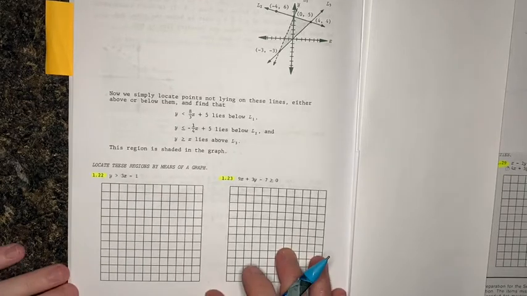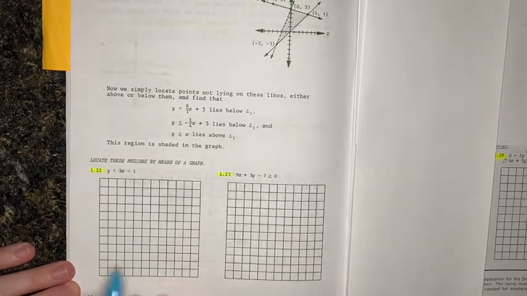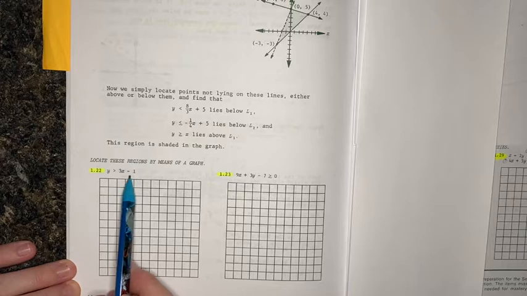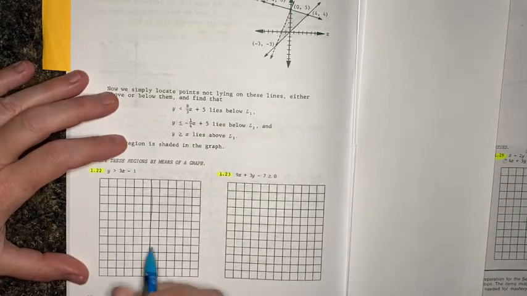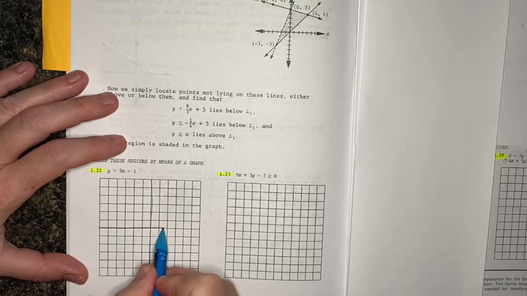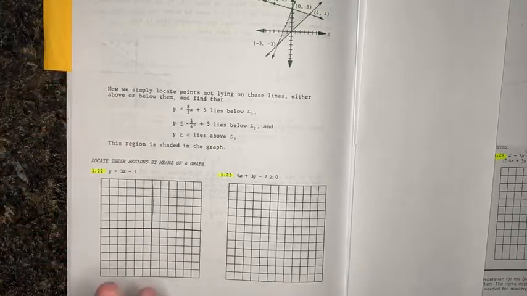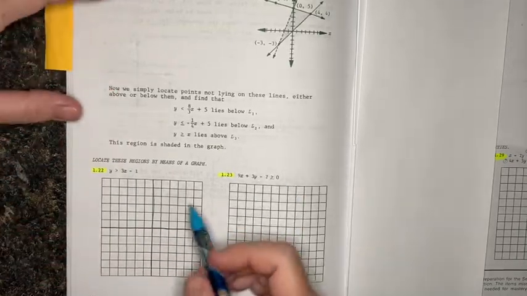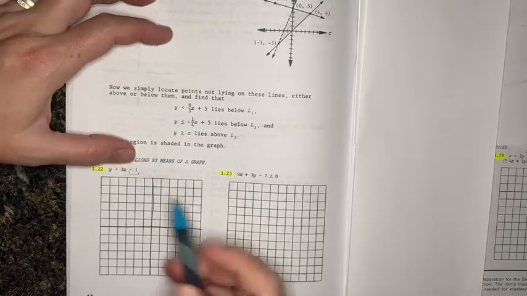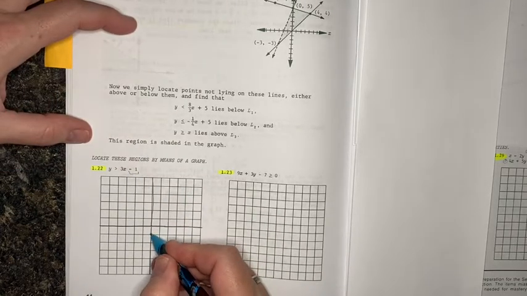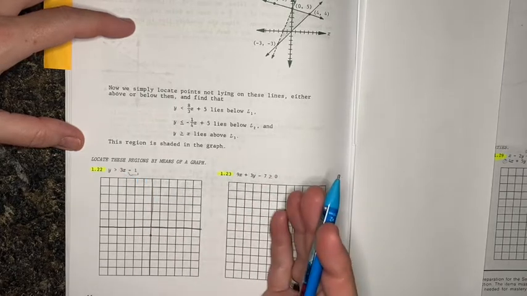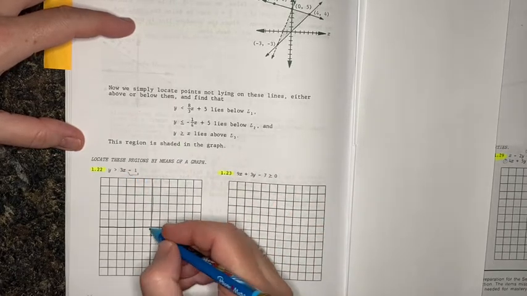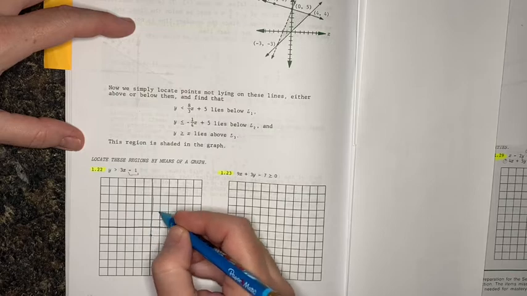But let's take a look at problem number 22. Let's start there. Y is greater than 3x minus 1. All right, so we're going to go ahead and graph this as if it was an equal sign, at least to start with, to find our points. And our first point is this -1. So here's our dot. That's where we cross the y-axis. Our slope is 3. So we're going to go up 3 over 1. 1, 2, 3 over 1.